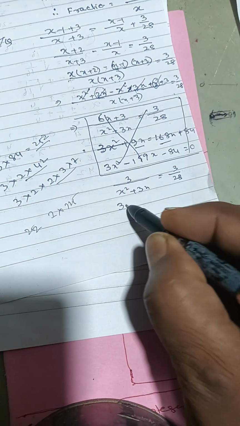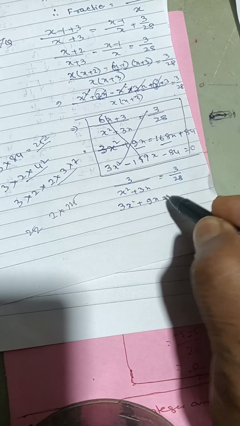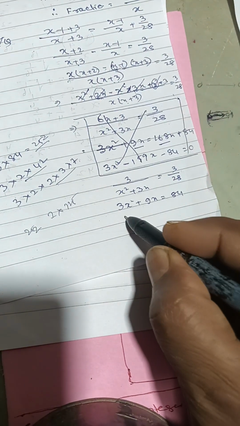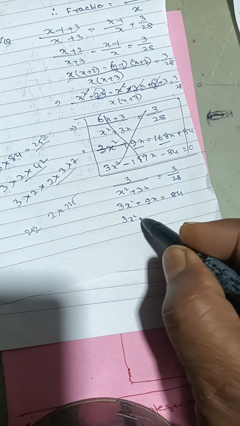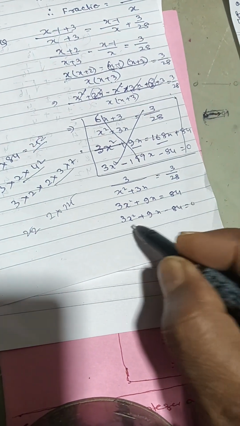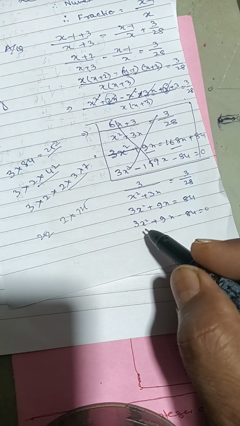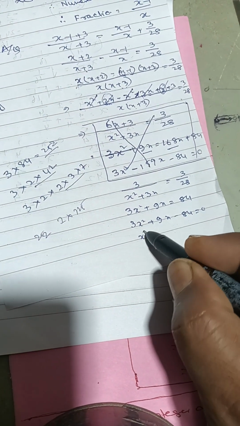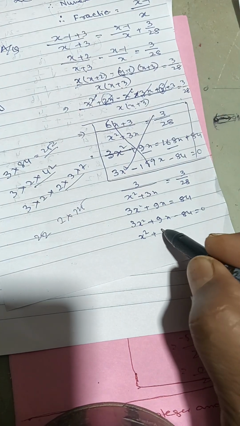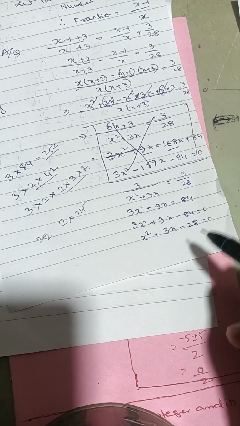Now cross multiplication. 3x square plus 3 threes are 9x equal to 84. Next line you write 3x square plus 9x minus 84 equal to 0. You see each number can be divisible by 3. So if you divide it by 3, it will be x square plus 3x minus 28 is equal to 0.